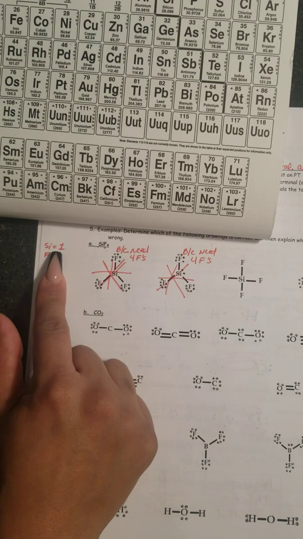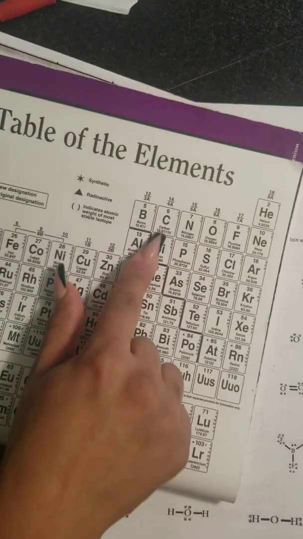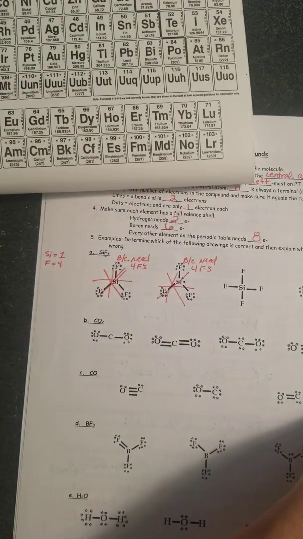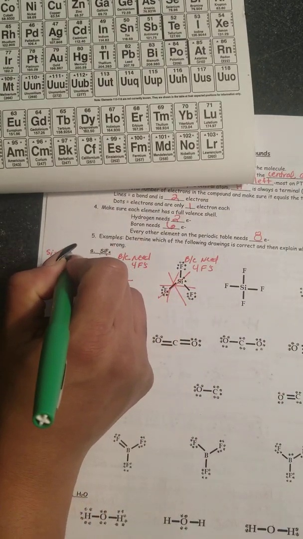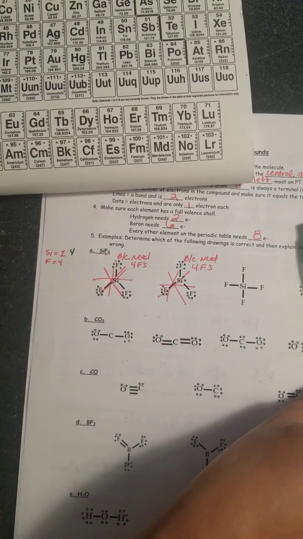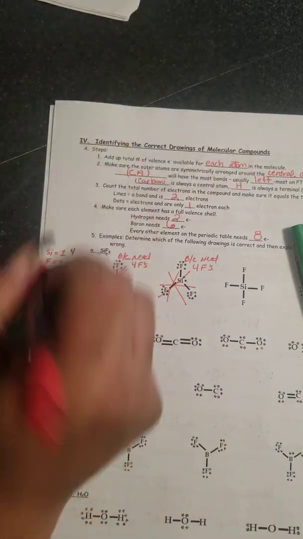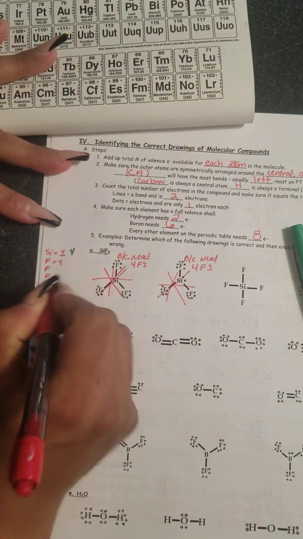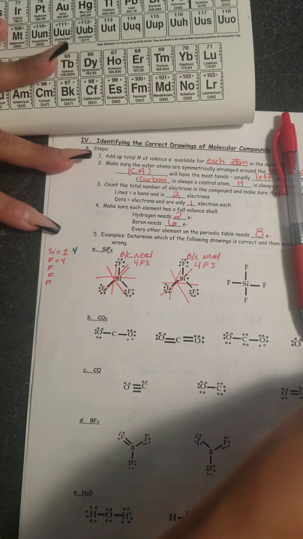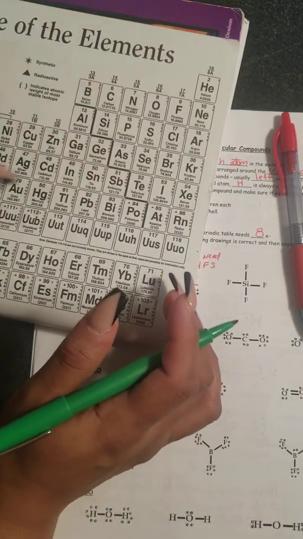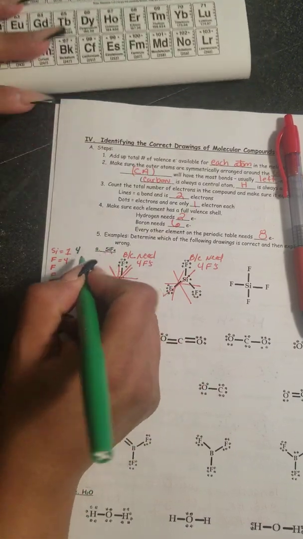Silicon. Let's go find silicon. Silicon's a nonmetal. It has 4 valence electrons because it's in group 4. So I'm going to come over here and put 4. Now, how many fluorines do we have? We actually have 4 fluorines. So I'm going to go ahead and put F here, and F here, and an F here, because there's a total of 4. Let's look. Fluorine is in group 7. So there's 7 valence electrons.